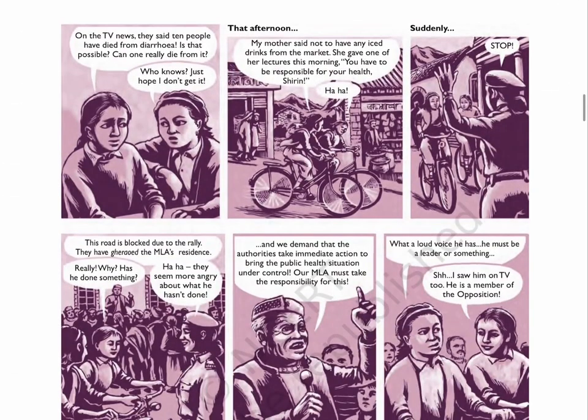Page number 31. The 2 friends continue talking in the library. On the TV news, they said 10 people have died from diarrhea. Is that possible? Can one really die from it? Who knows? Just hope. I don't get it. Both the friends continue talking.